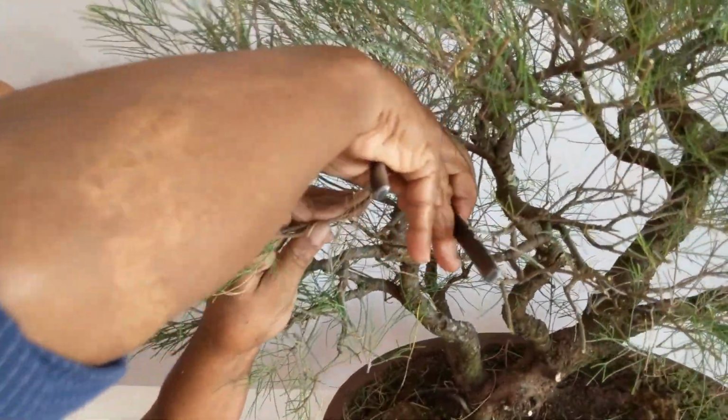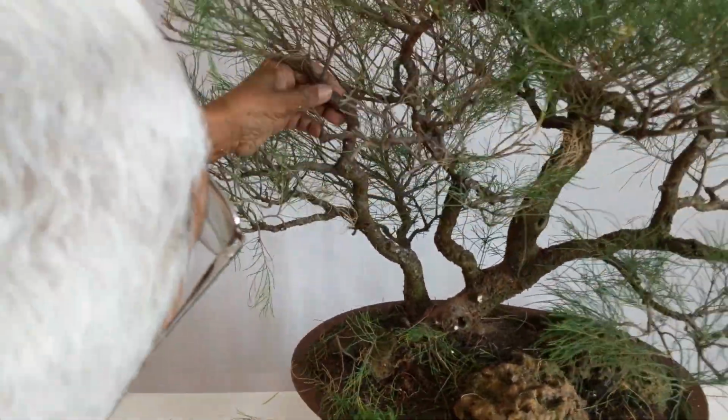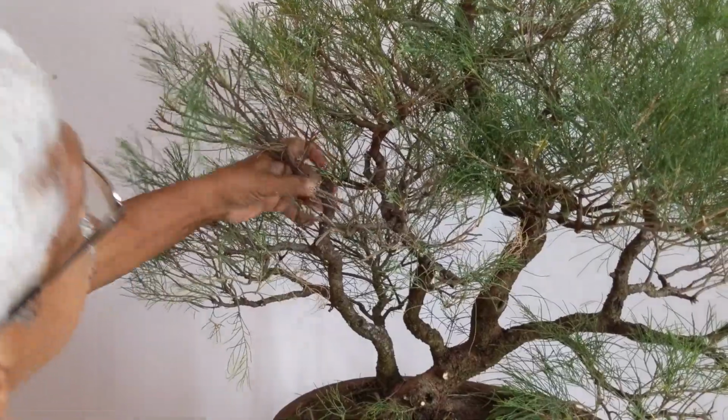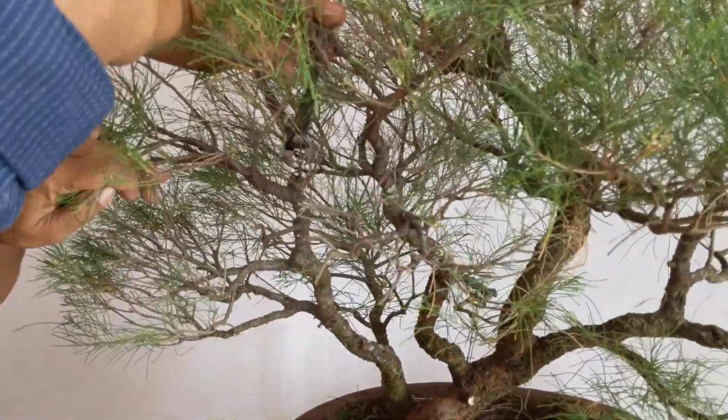Now come to the next tree. This is going to be the apex. So you must keep some space between the two trees.